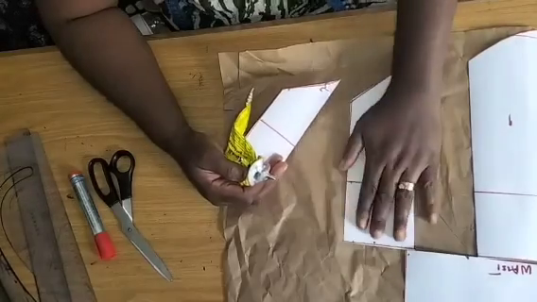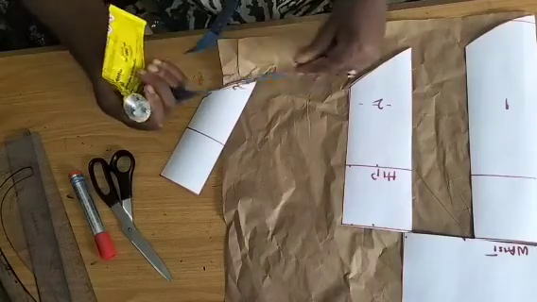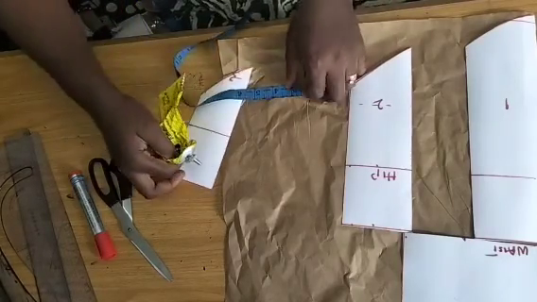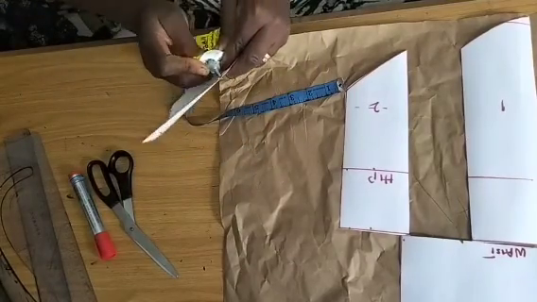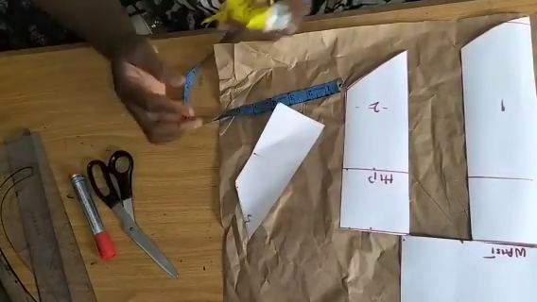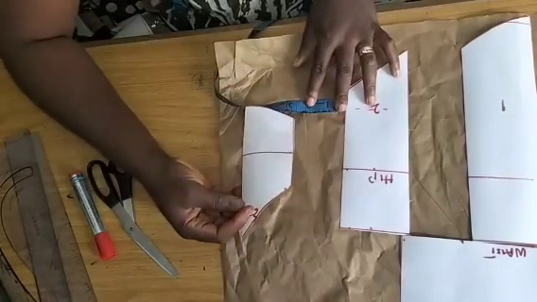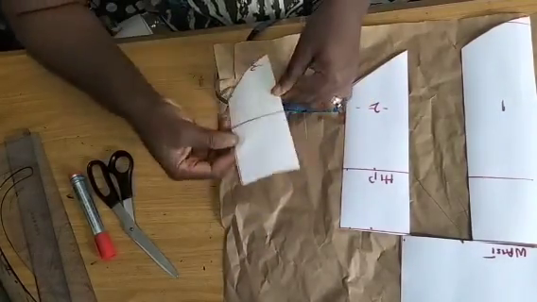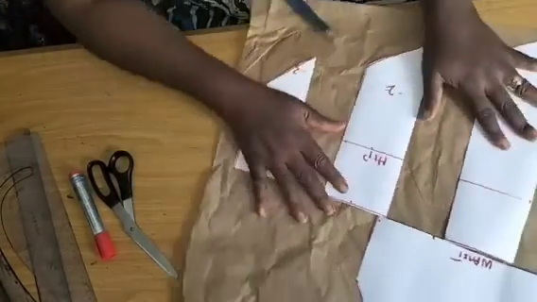So make sure your slash and spread aligns, and you measure another 3 inches and bring in a final one. So this is my 3 inches, and I bring in the final one, as you can see.